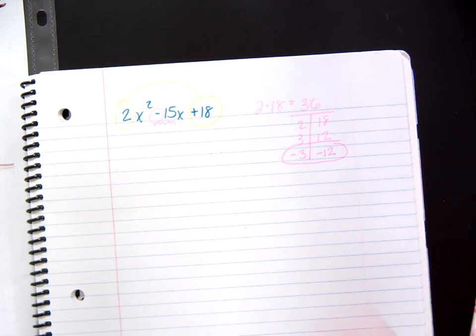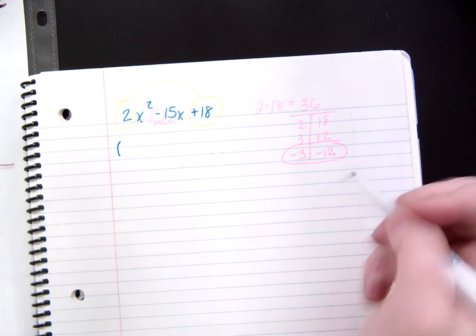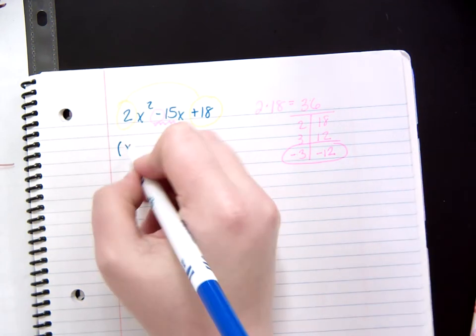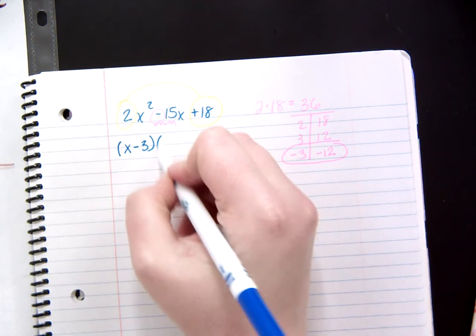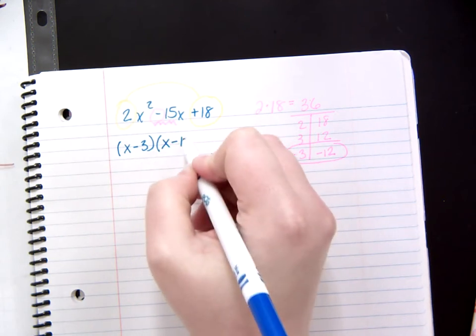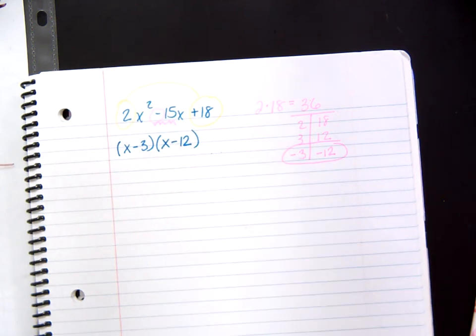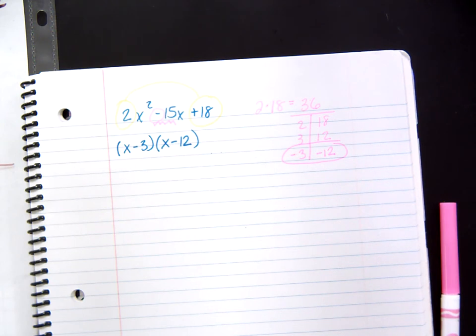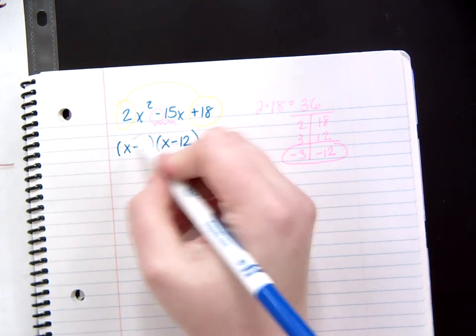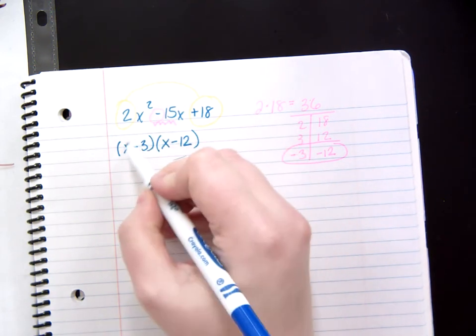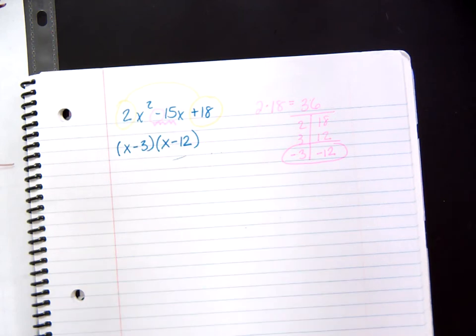So this means when I did the others, I wrote it as these two binomials. But there's one problem. If I were to check myself by FOILing, remember first, outside, inside, and last, I'm going to get x squared, not 2x squared. It's not going to come out to be the same value that I have in my original expression. What you have to do is incorporate that 2 in.